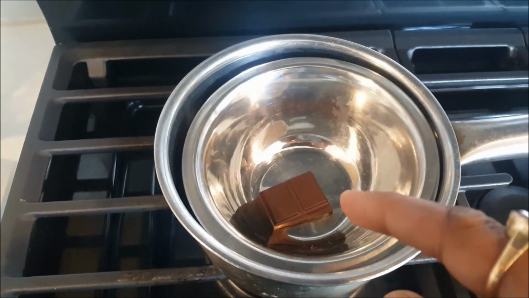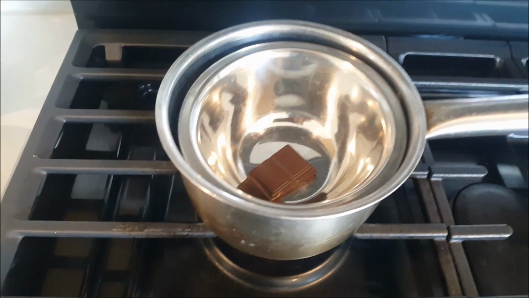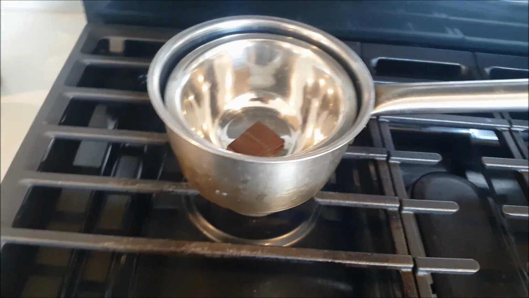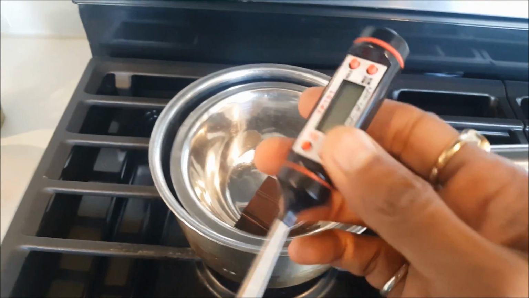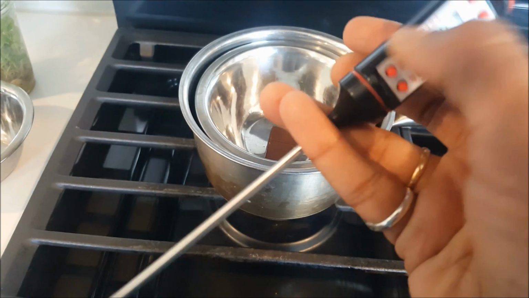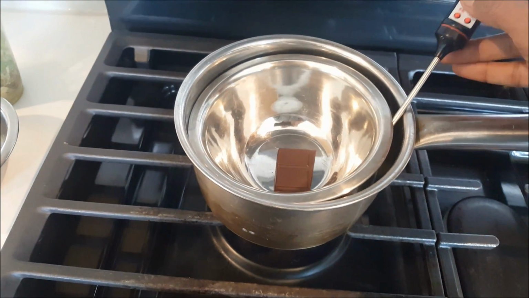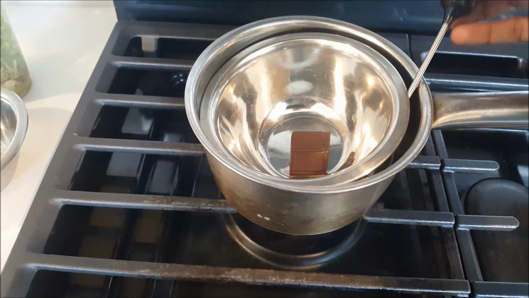So we cannot heat anything directly. I have to make the water bath. So this is my water bath, and then I'm going to place this thermometer from outside. So first click on, and then we'll place it here on the side. Hopefully it should be fine.